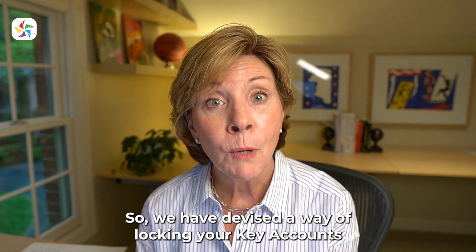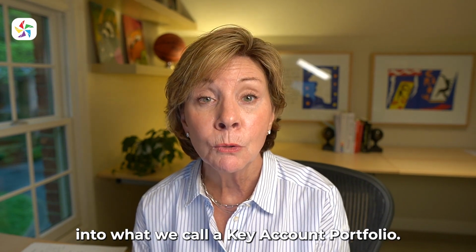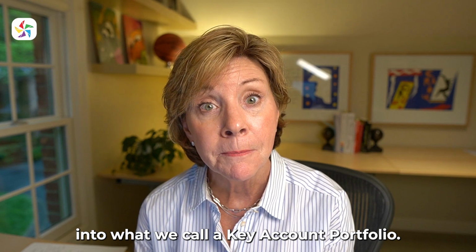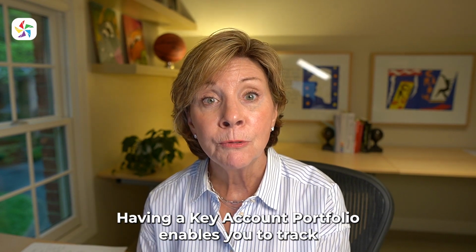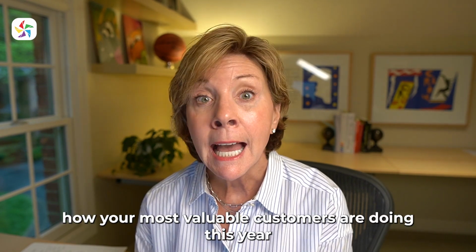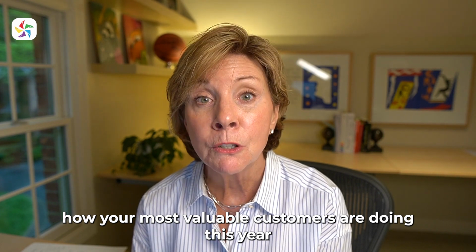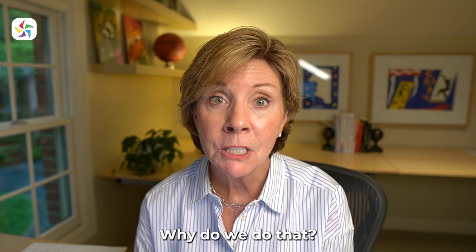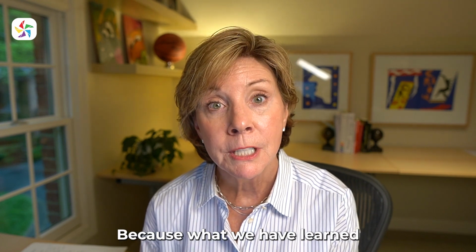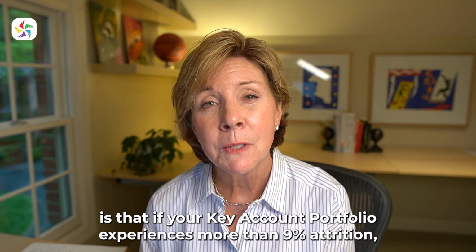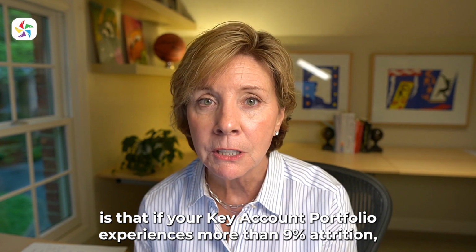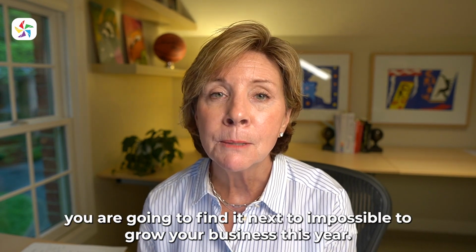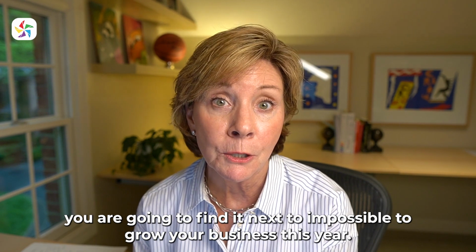So we've devised a way of locking your key accounts into what we call a key account portfolio. Having a key account portfolio enables you to track how your most valuable customers are doing this year compared to the same period last year. Why do we do that? Because what we've learned is that if your key account portfolio experiences more than 9% attrition, you're going to find it next to impossible to grow your business this year.